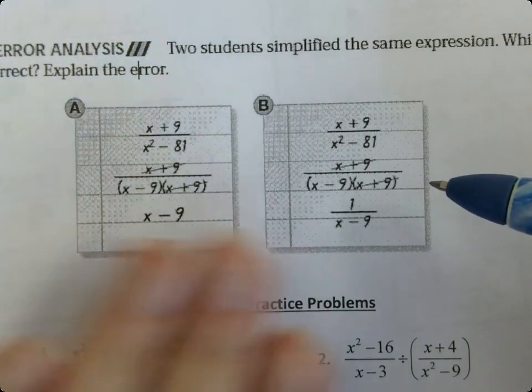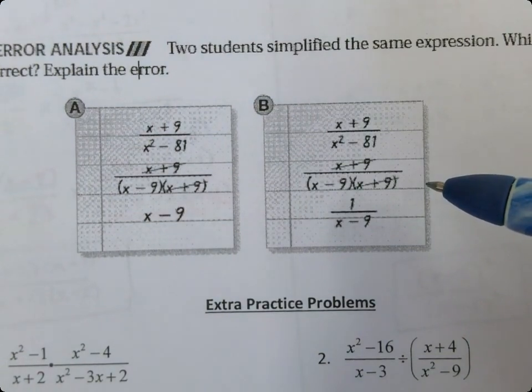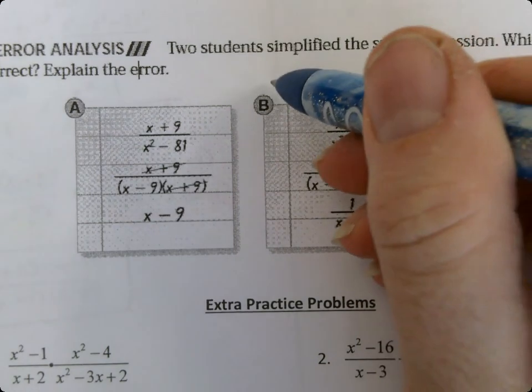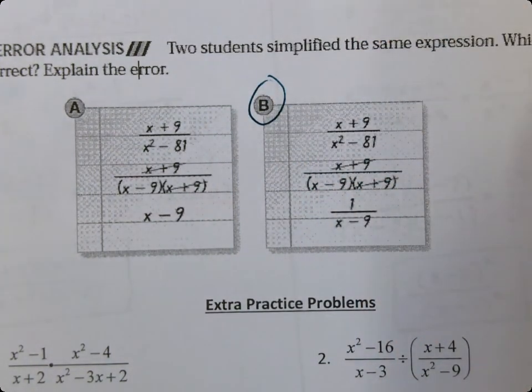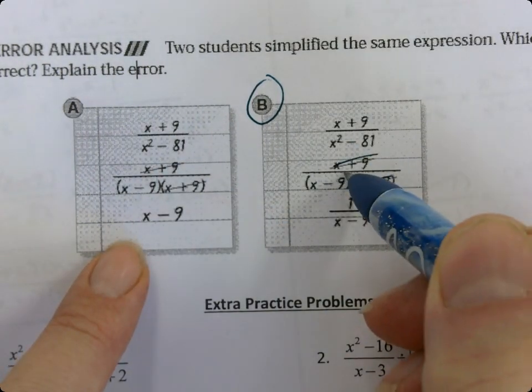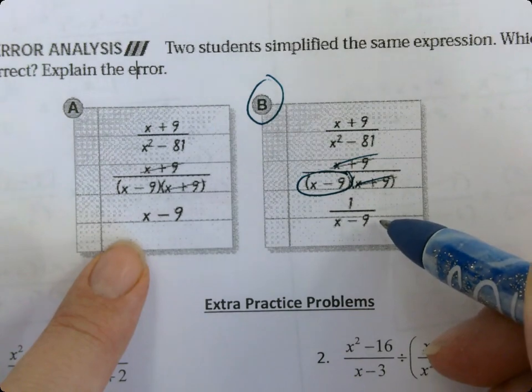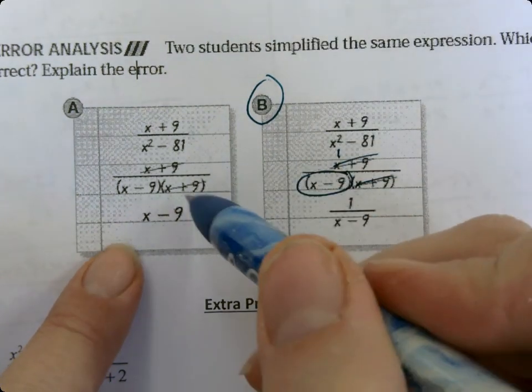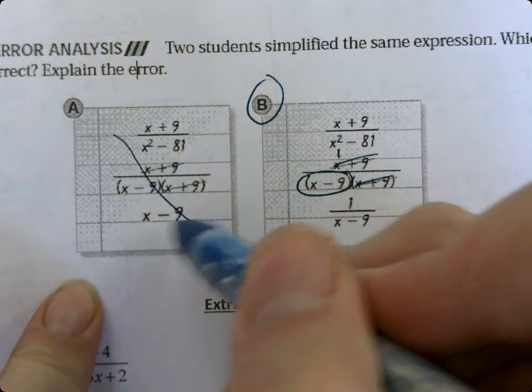Is A correct or is B correct? B's correct. Why? B is correct, but why? Because when you canceled this out, where was the x minus 9 left? And the bottom, so 1 on top. This is the common mistake, so that is wrong.